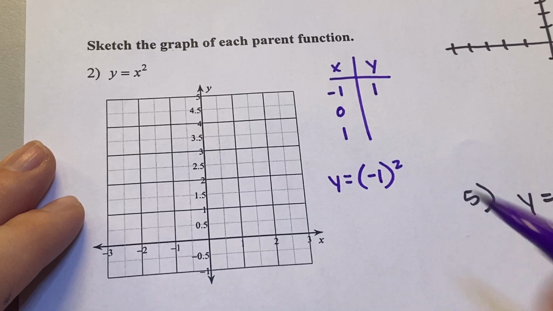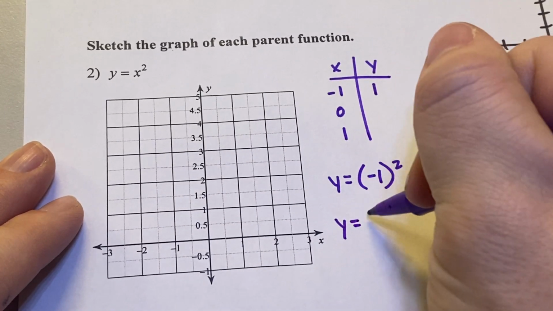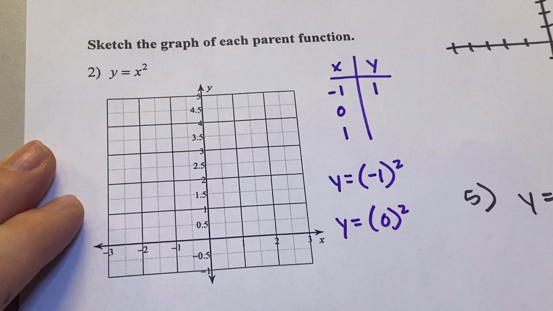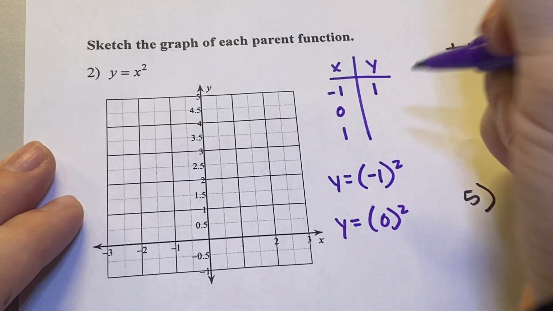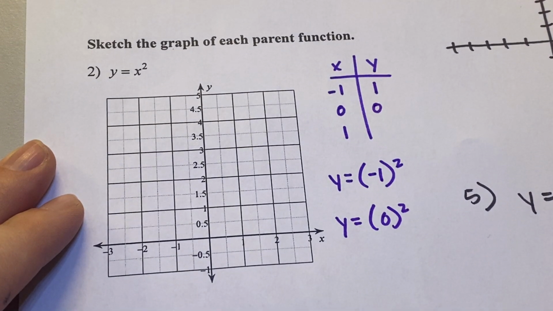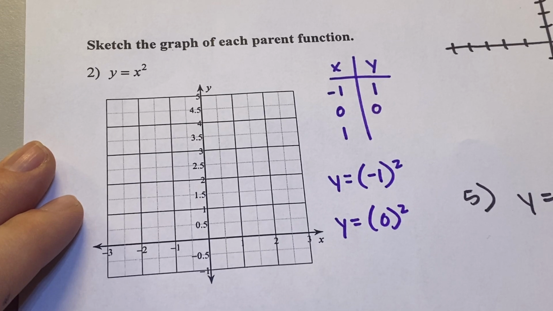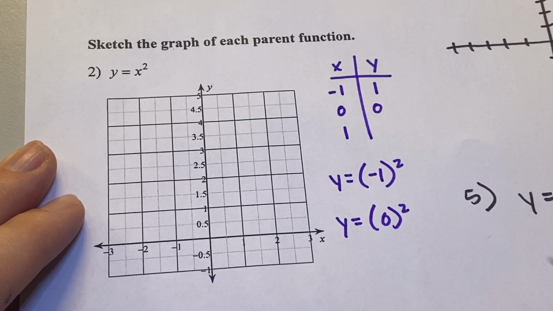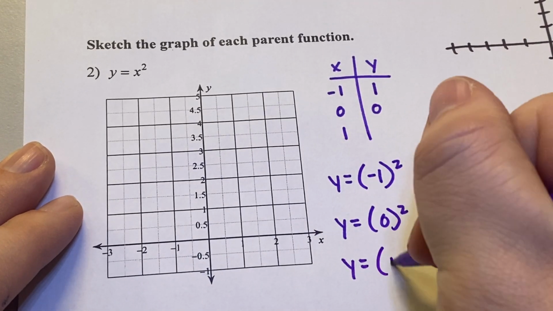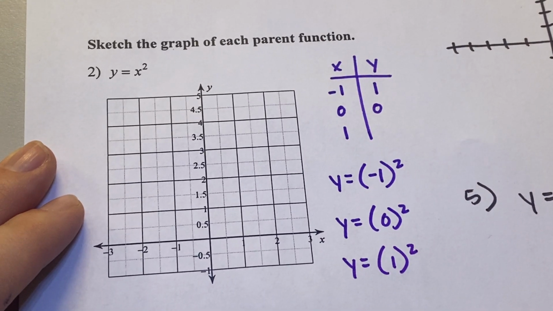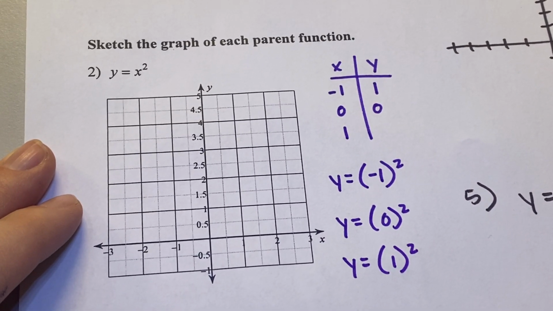Okay, let's do the same thing for 0. Now I have y equals 0 squared. What is that going to be? 0. So when we plugged in 0 for x, we actually got 0 for y. Okay, now let's do the same thing for positive 1. What is positive 1 squared? 1. Just positive 1.